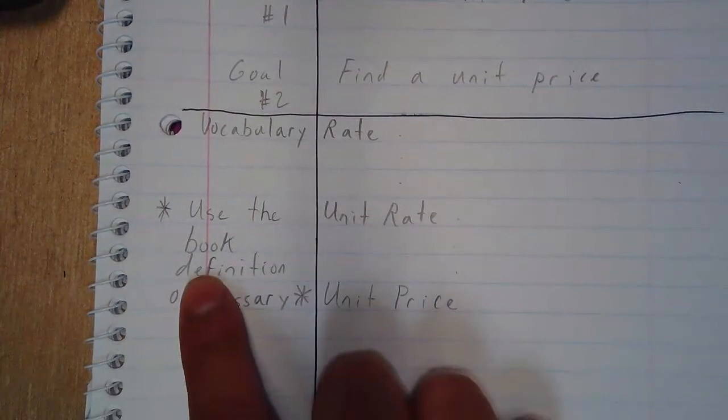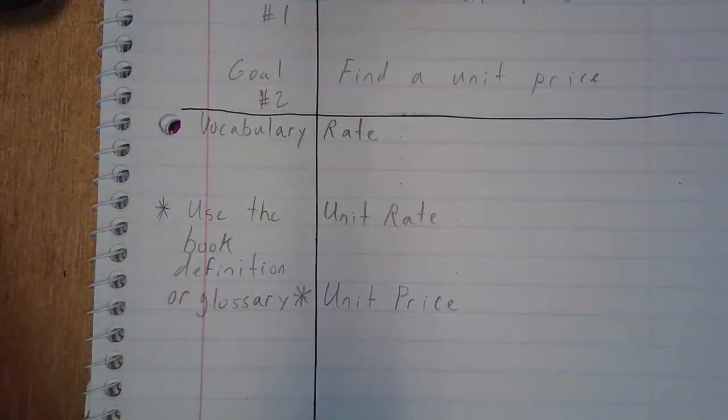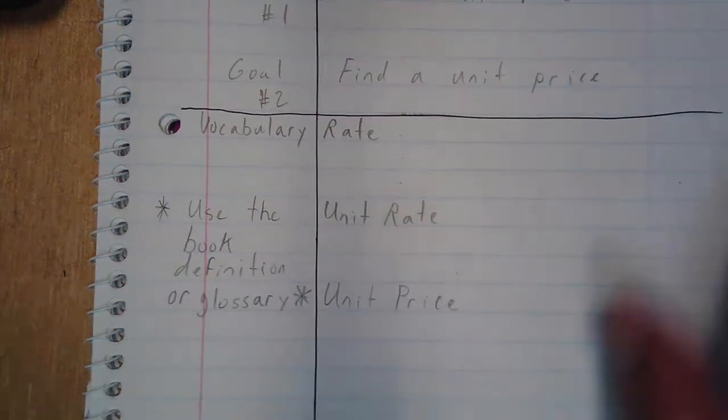Okay. As I wrote here, please use the book definition or the glossary. Please don't use the internet unless you know what you're looking for, because sometimes the internet can be a little confusing. All right, so on we go. Goal number 1. Again, please, we're doing this Cornell note style. Okay. Goal number 1.